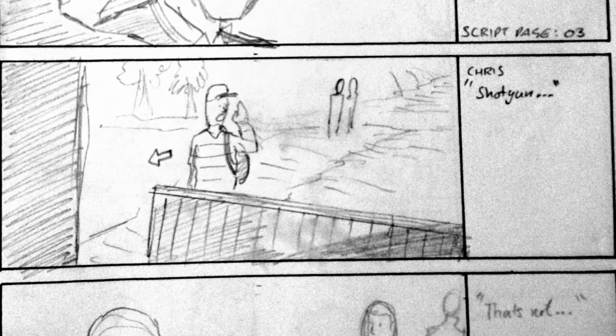It's quite fun to explore the ideas of the film at this point. Plus, the other great thing about seeing the storyboards coming through is that you start getting a sense of the film and you start getting to see how the film's going to look.